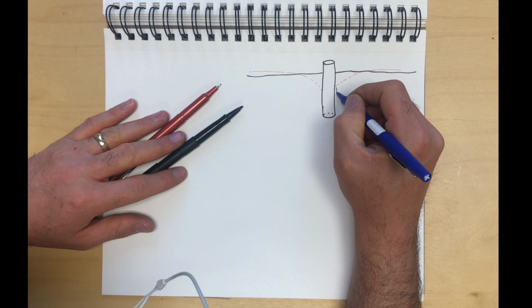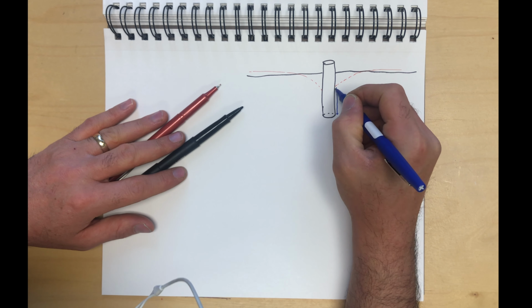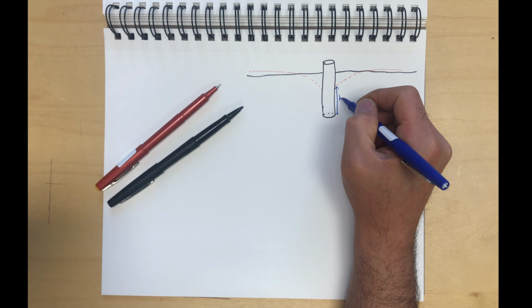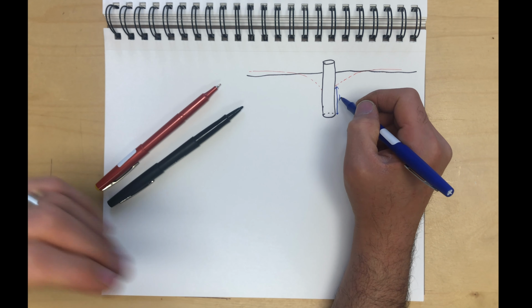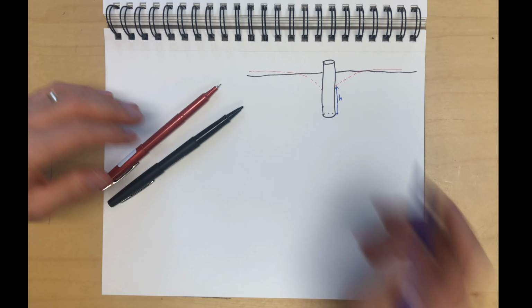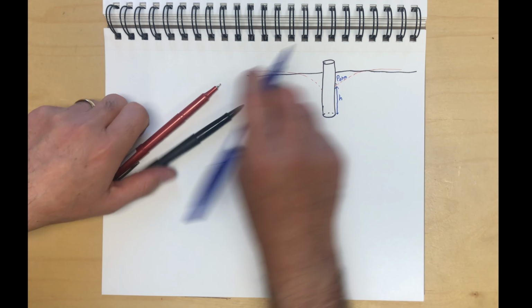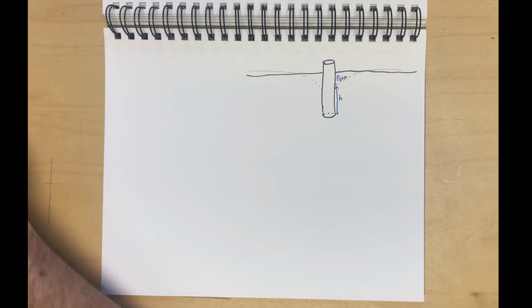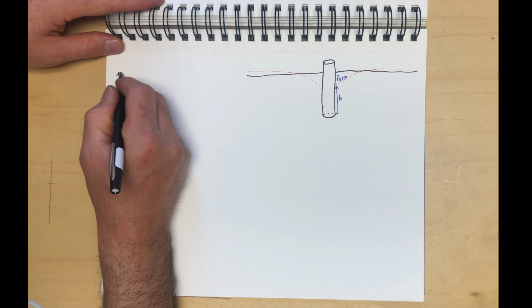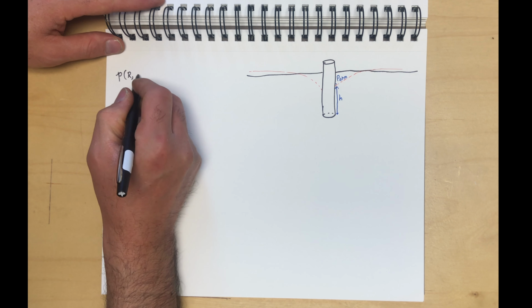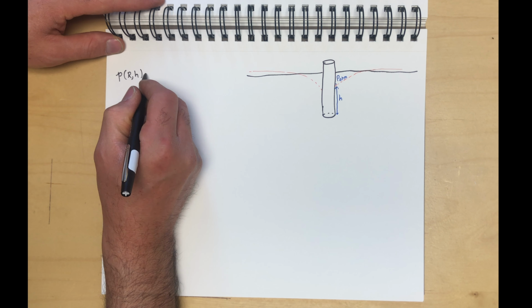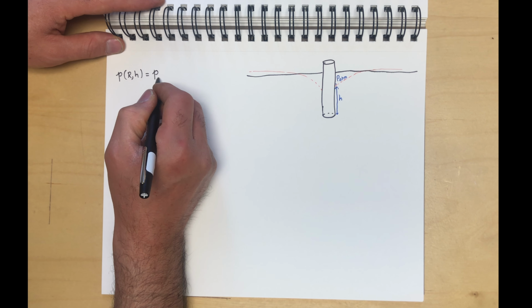We're going to call this distance over here h, which at steady state is going to be constant. The pressure over here is going to be P atmospheric, or P0. So we're going to say that P at R, h is equal to P0.